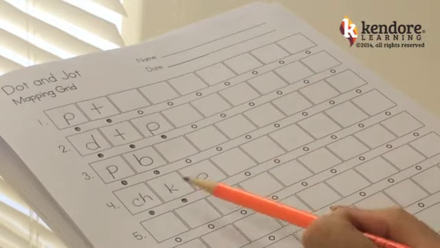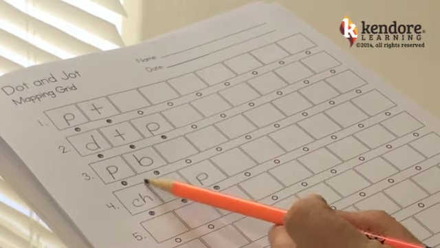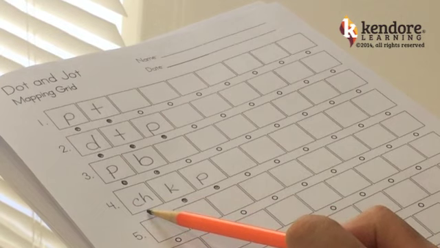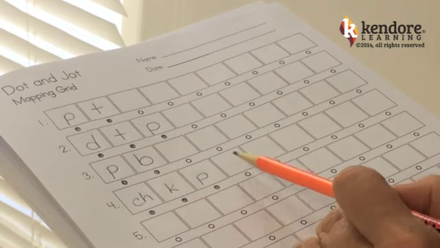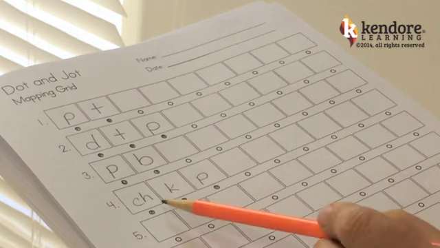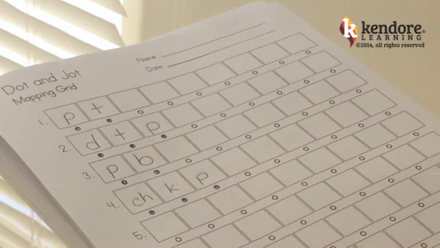And this way they're starting to notice that it may be 2 letters, but it goes into one box because it's only one sound. If they were to put them in separate boxes, they would have ended up with 4 boxes, but yet 3 sounds, and they would be able to self-correct for that.